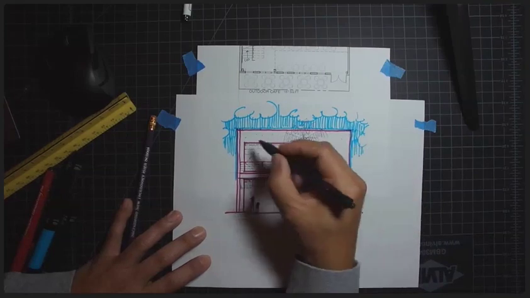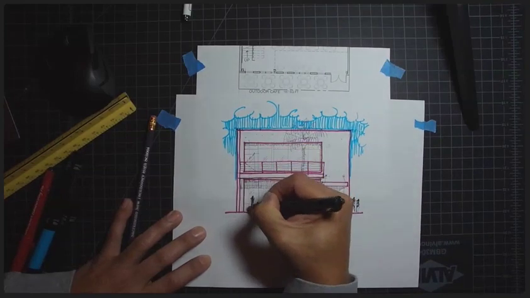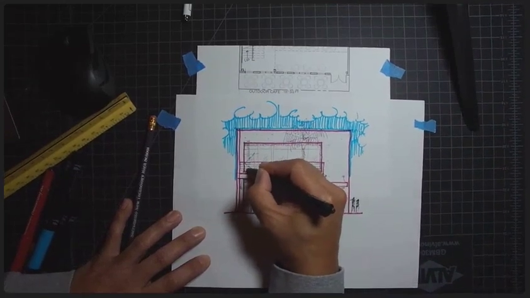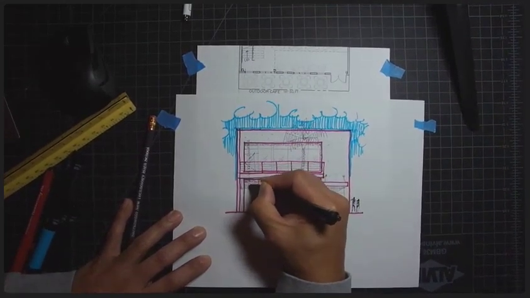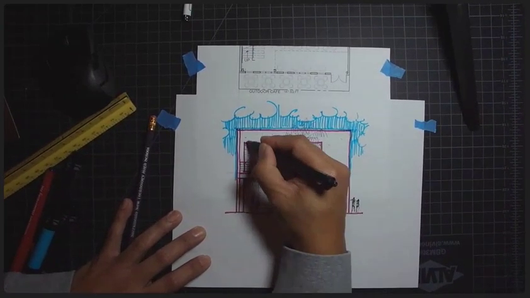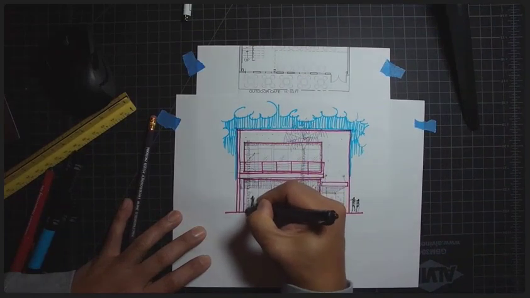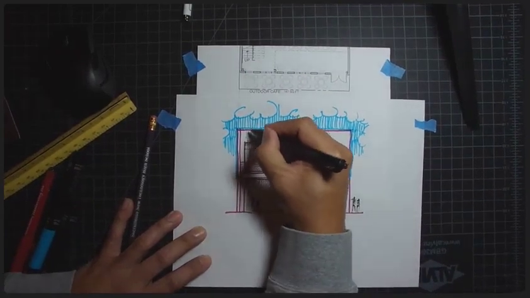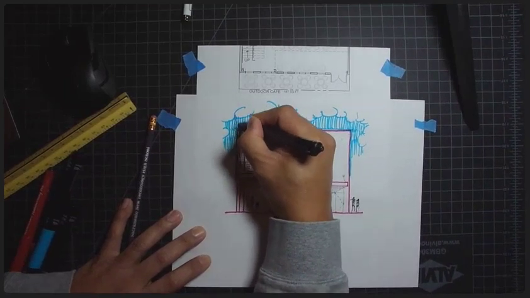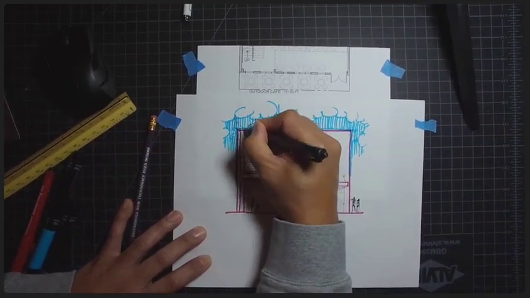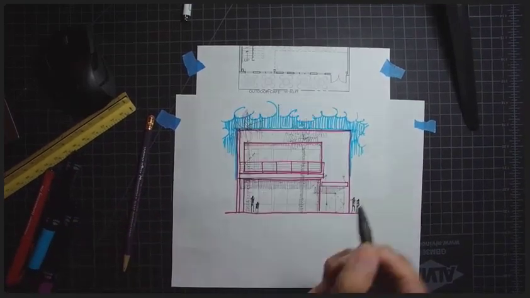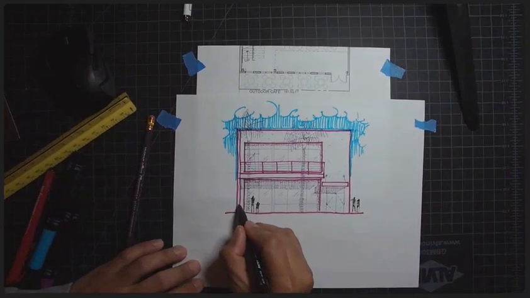So you can also do that. There you go. And maybe you want to put some shrubbery here.